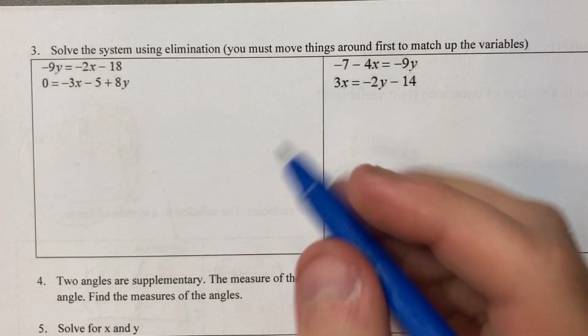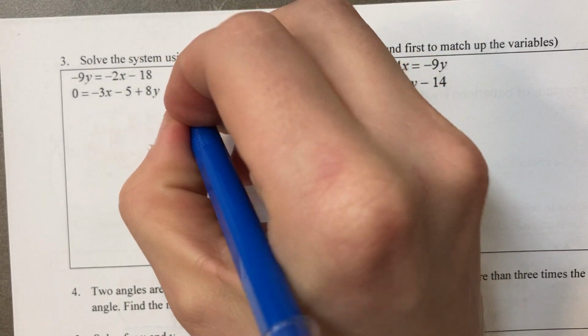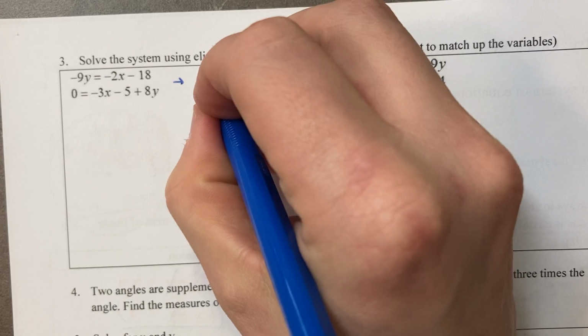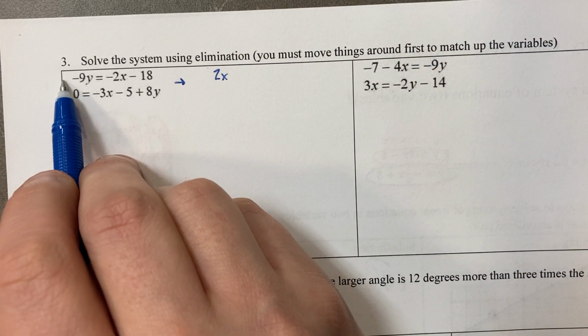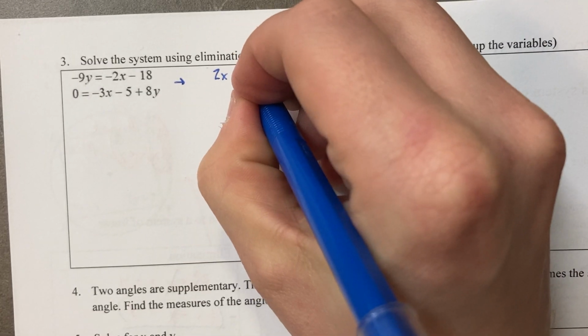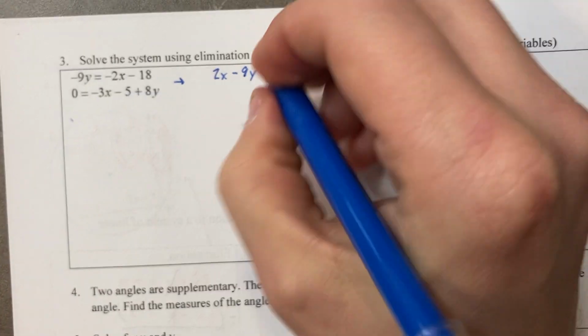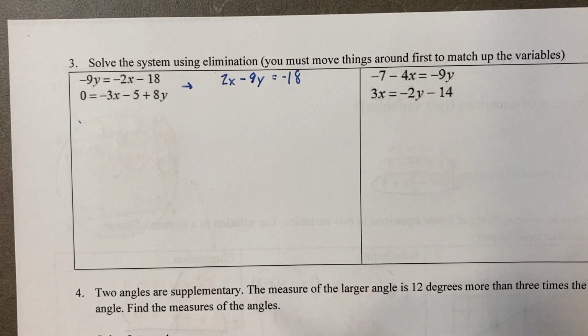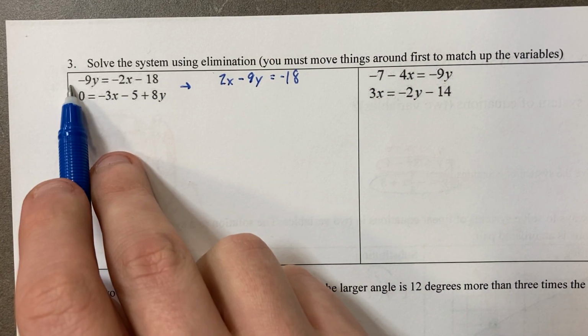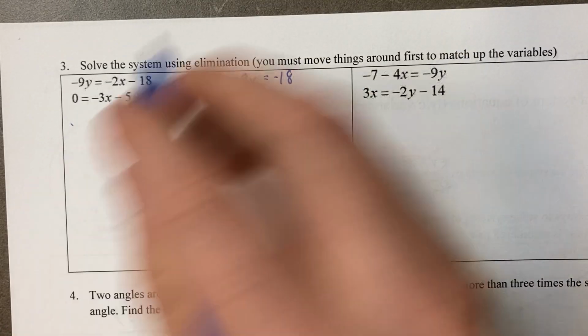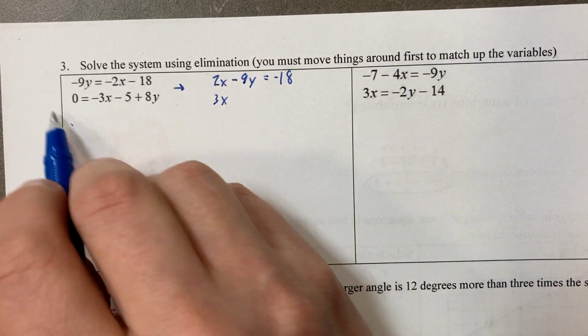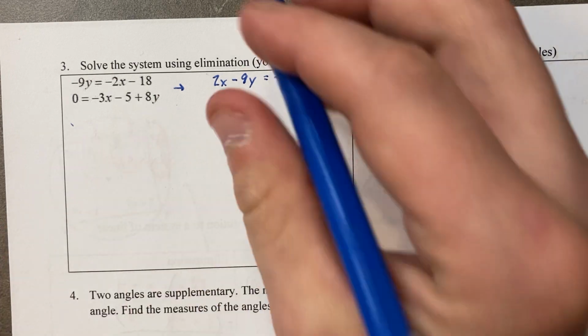Goes something like this. We'll take this top equation and move the 2x over here. I'll keep my negative 9y, and I'll have my negative 18 by itself. So all I did here was move the 2x over. On the bottom one, I'm going to move my 3x over. I'm going to move my 8y over.